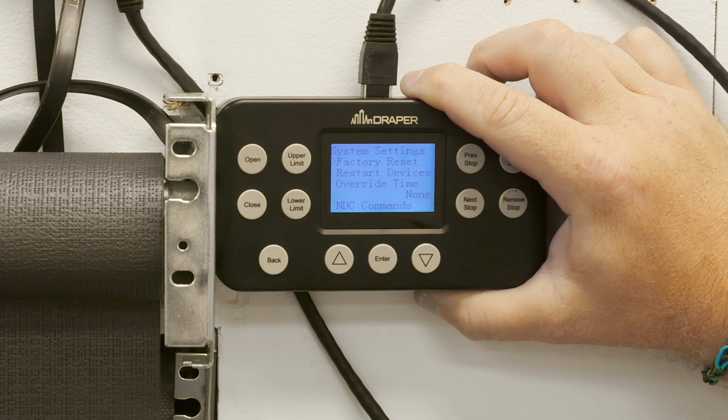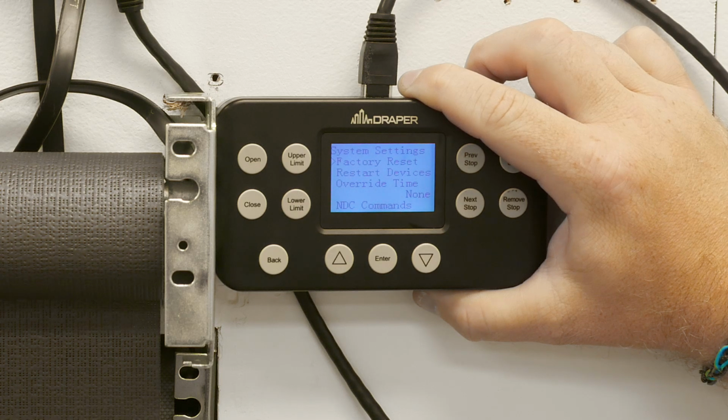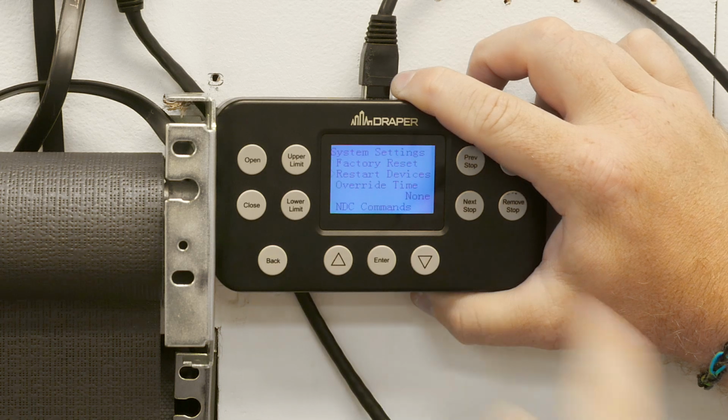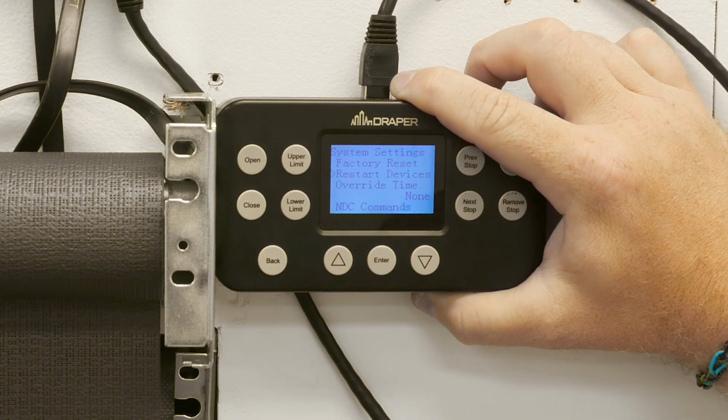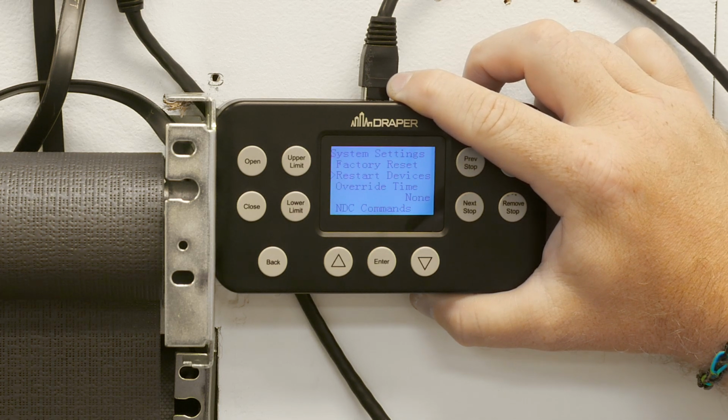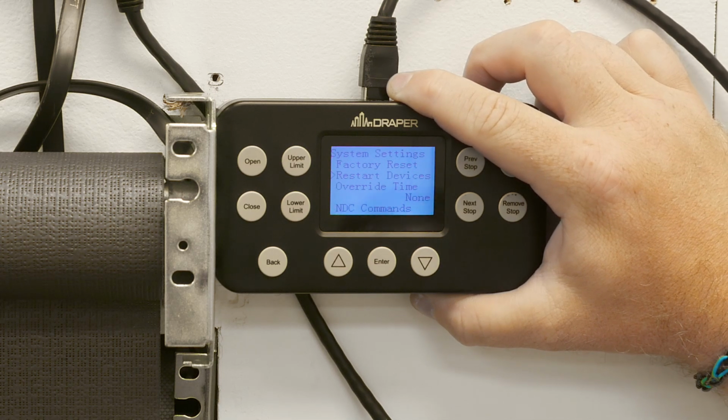I recommend not doing this unless you absolutely have to. This is going to cause you to have to go back and reprogram anything on the network that was previously programmed. One thing I suggest trying before doing a factory reset is navigating down to restart devices. This is essentially like rebooting your computer. It restarts all the devices, lets them get a clean slate without doing a factory reset. This is a good tool for troubleshooting, so I would definitely recommend trying to restart the devices before moving to a full factory reset of the system.